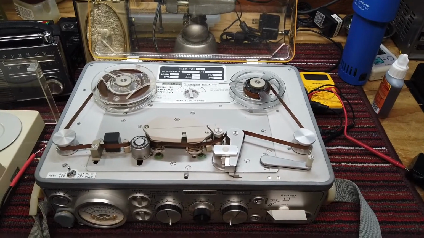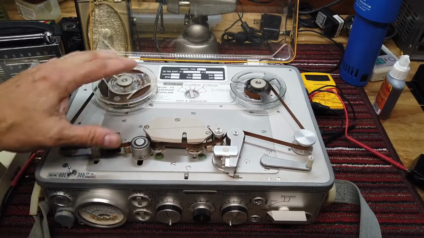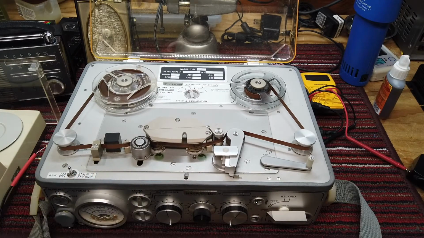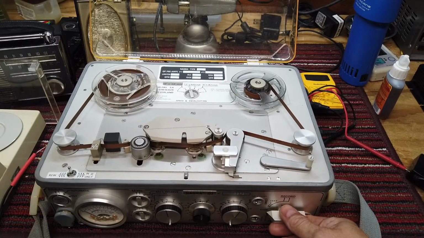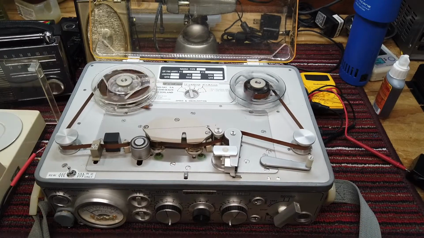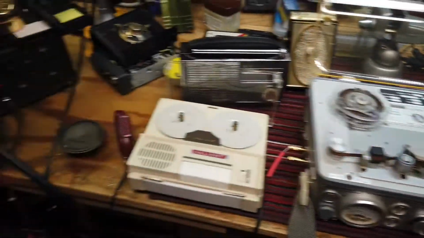Okay, I completed a recording and I've rewound the tape. A couple of minutes of the 3000 Hertz tone. And we'll see how it plays back on the PC. So let's start the playback. And let's go look at the laptop.